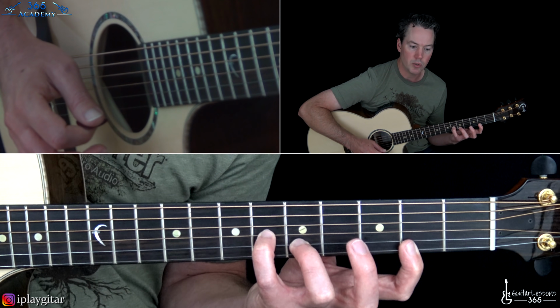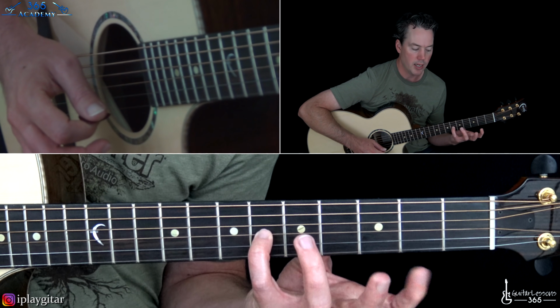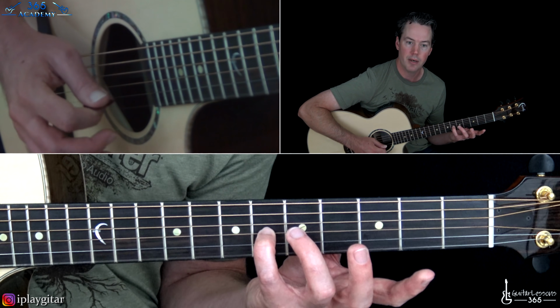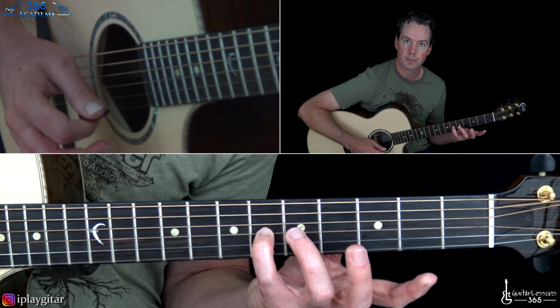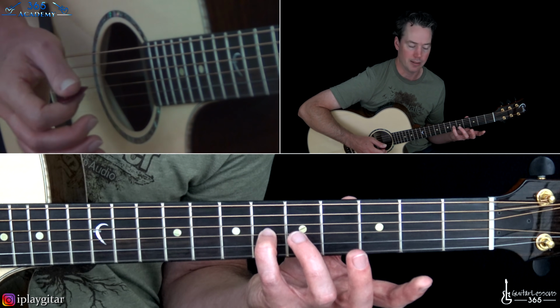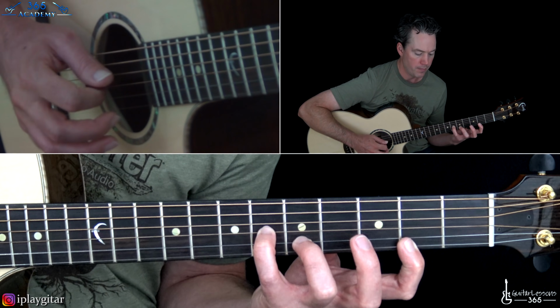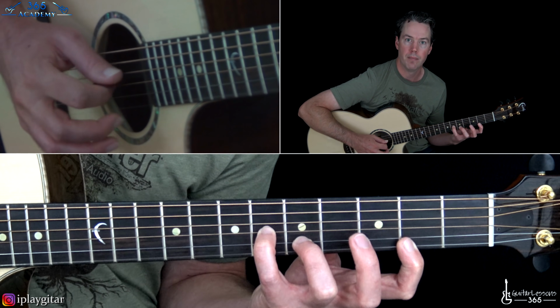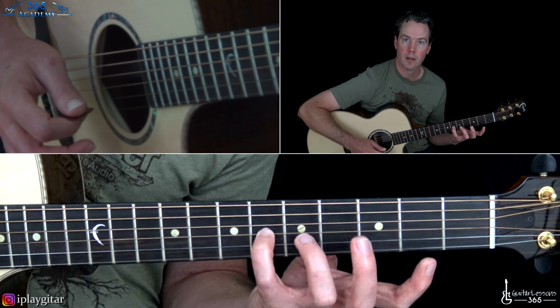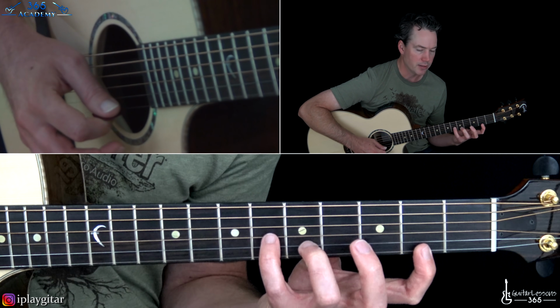Alright, now what you're going to do is pick up the index and the ring finger and just pick across this next pattern. It's just going to be the open high E, the open B, and then the open high E again. So we have this. Alright, and then you're going to end it with this.